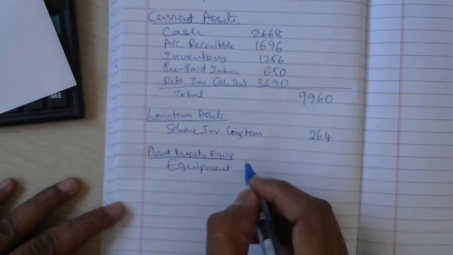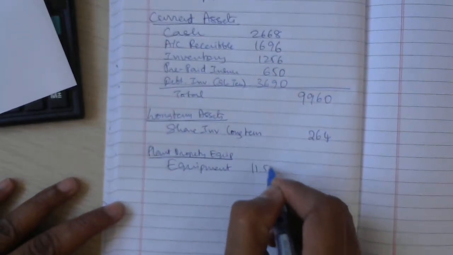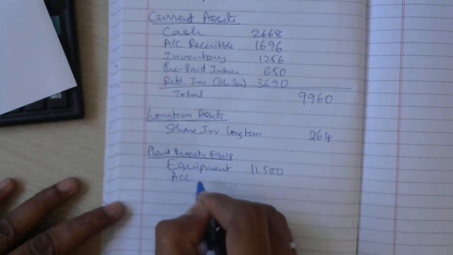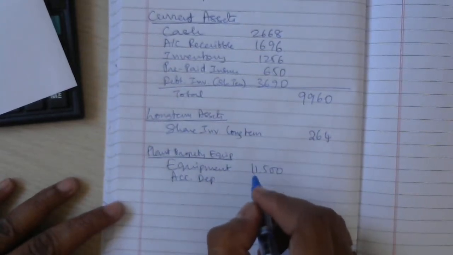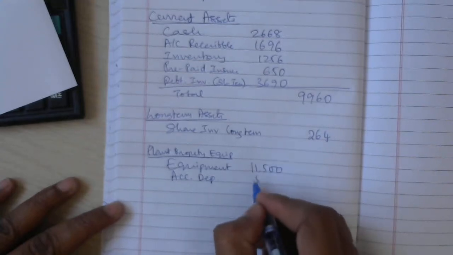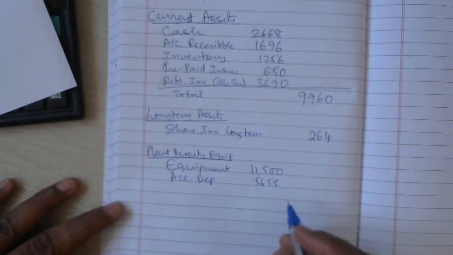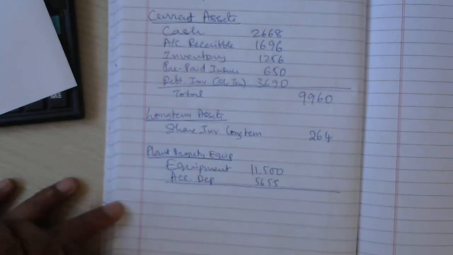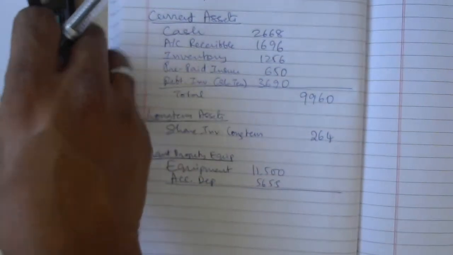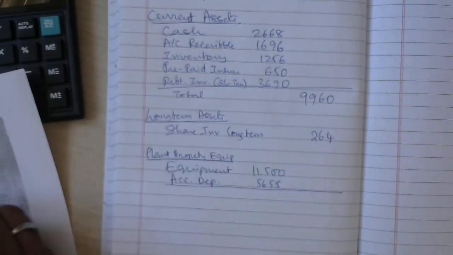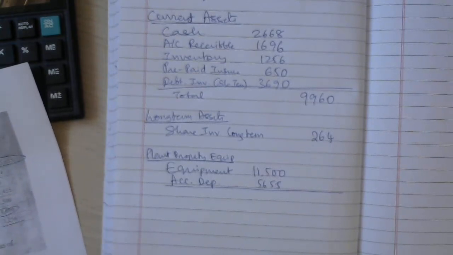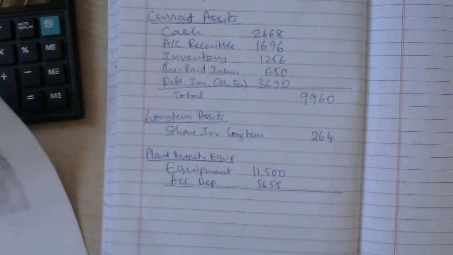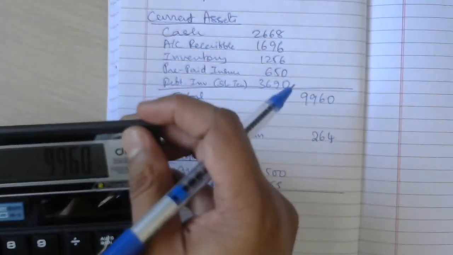Here I have equipment worth 11,500 and accumulated depreciation worth 5,655. I think only these are the two entries. So what is the net value of equipment?